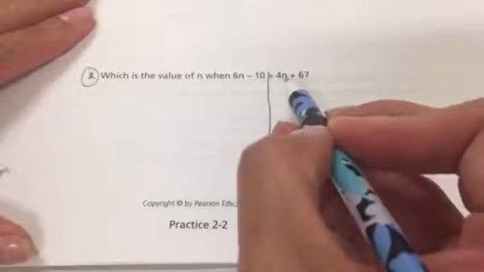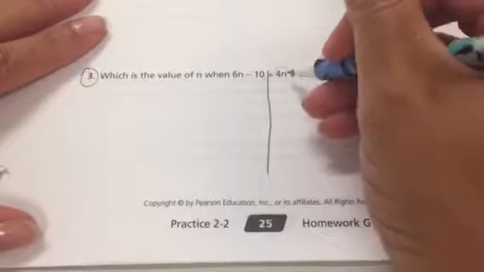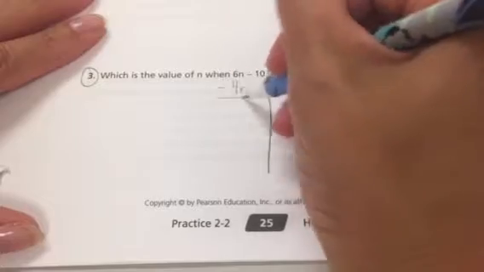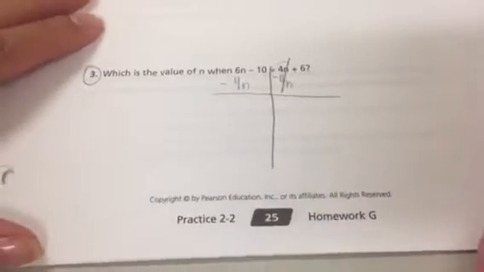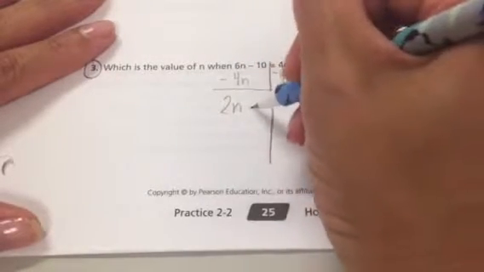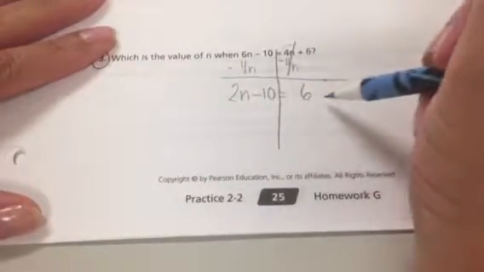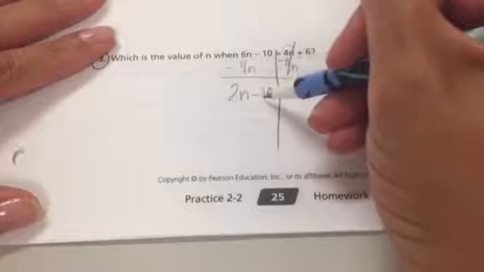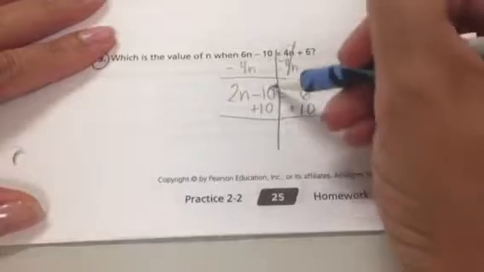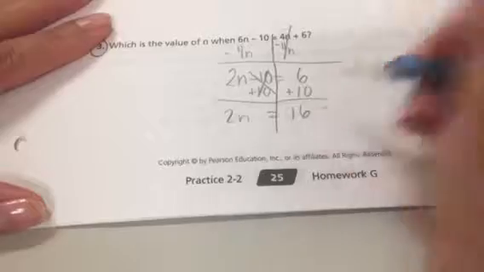So we're going to start with the n's. So I'm going to take this 4n and I have to move that whole thing. So I'm going to subtract 4n from both sides. The 4n's will eliminate and I would get 6n minus 4n is 2 times n minus 10 equals 6. Now I want to put these constants all to the right side. So I'm going to have to get rid of the minus 10 by adding 10 to both sides. Those would become 0, and I'm left with 2 times n equals 16.